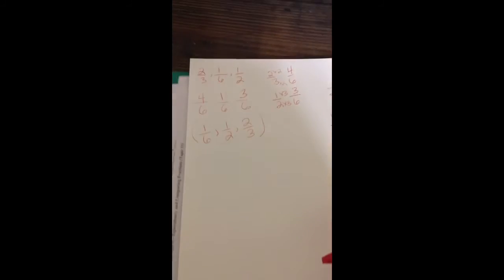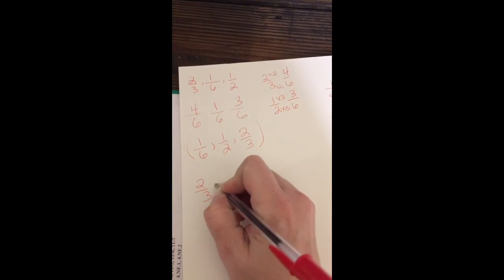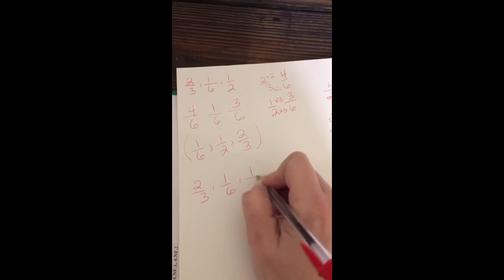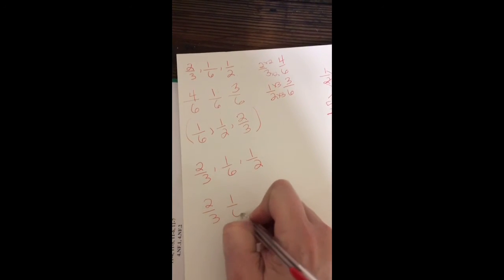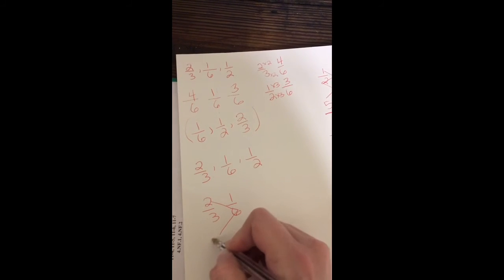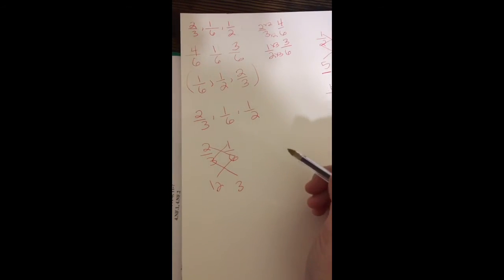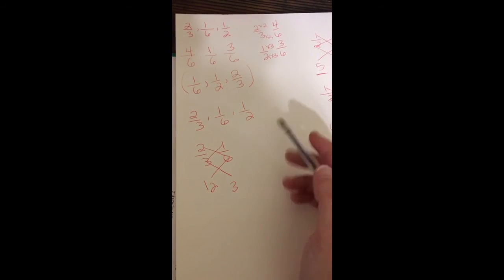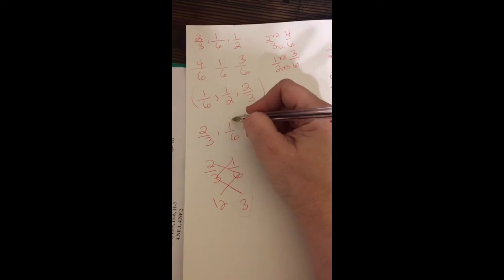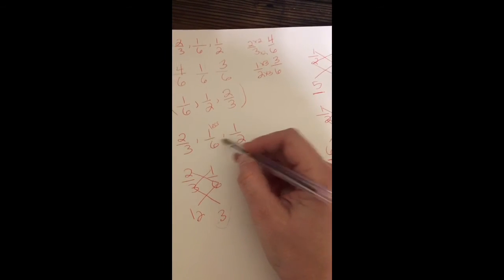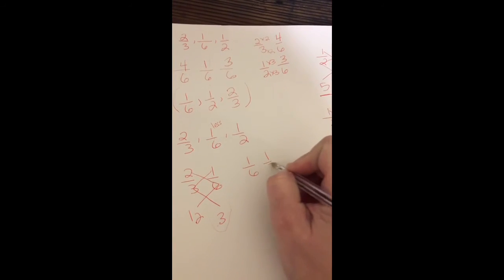Now we also told them they could do the butterfly method again. So there's 2/3, 1/6, and a half. So 2/3 and 1/6: 2 times 6 is 12, 1 times 3 is 3. If we're trying to find least to greatest, then here 1/6 is less. So right now this is the least. Now we have to check it against this one. So 1/6 and a half.